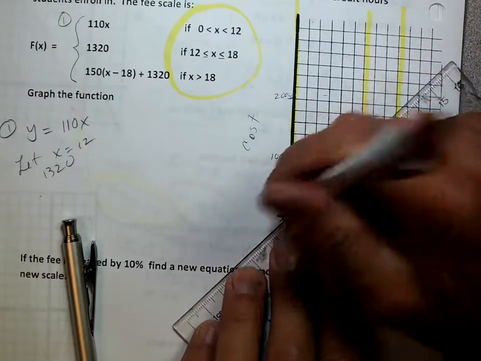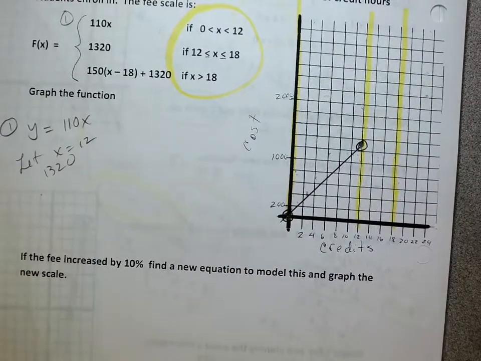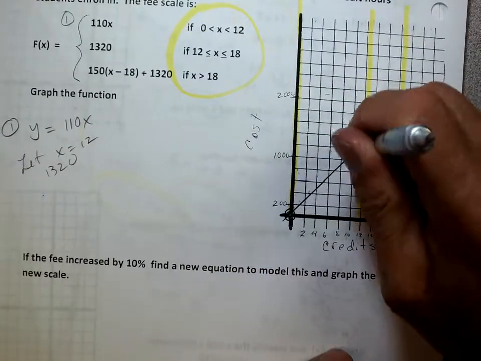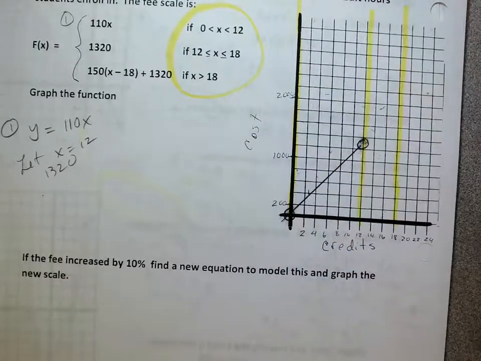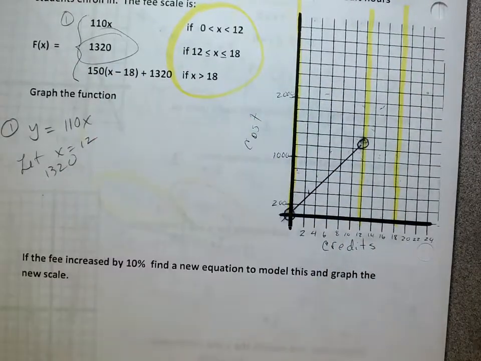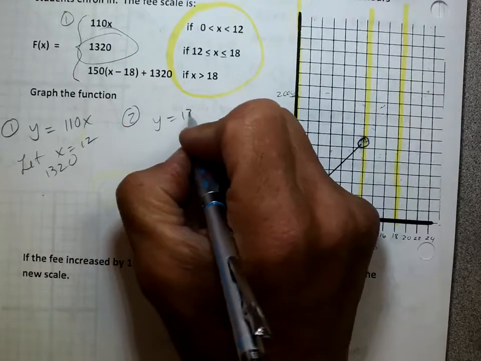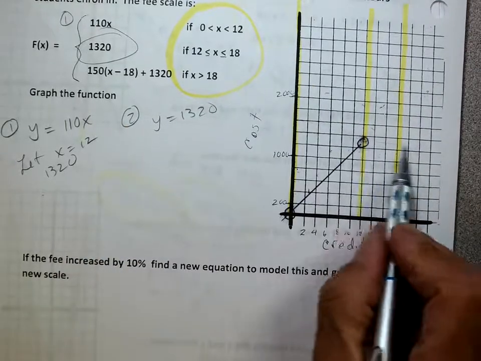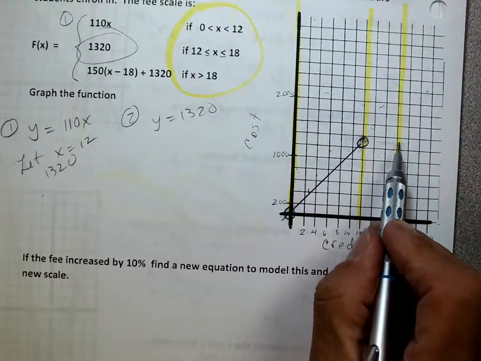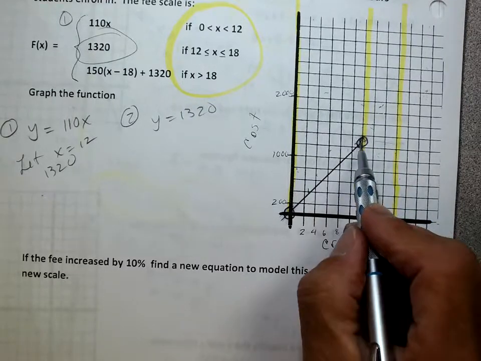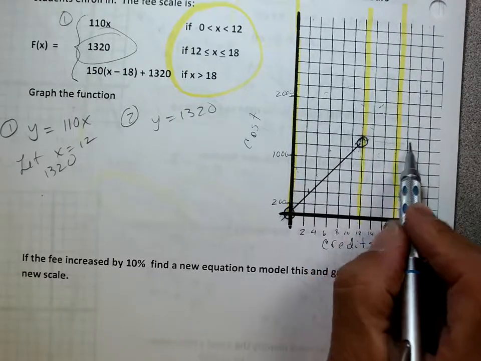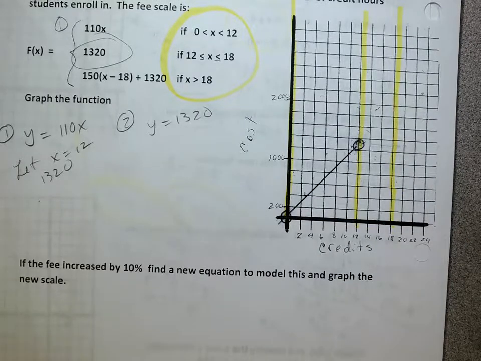Okay, there it is, right? Erase to make sure I have open circles. All right, now the second function, that's easy, 1320, right? So equation 2 is just y equals 1320, which is straight across 1320, right? So closed circle on that one, which connects it, and closed circle here.